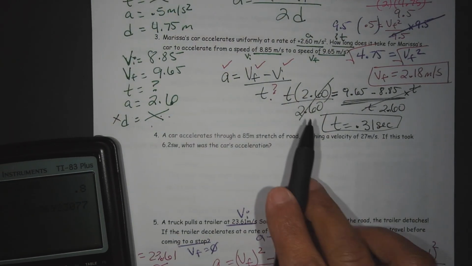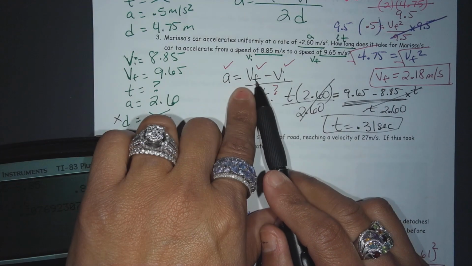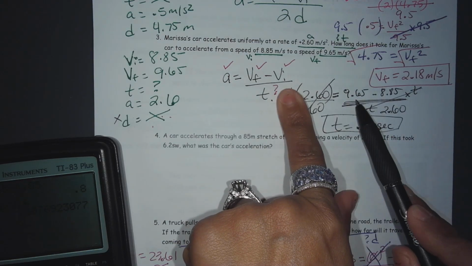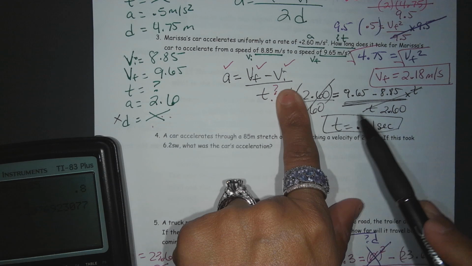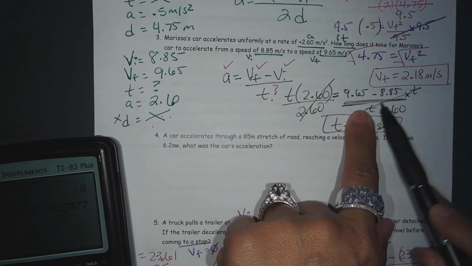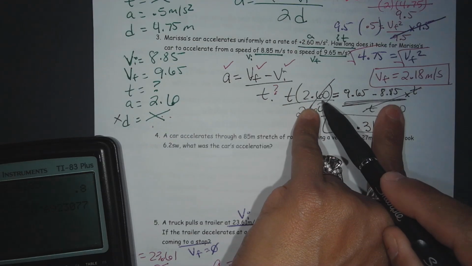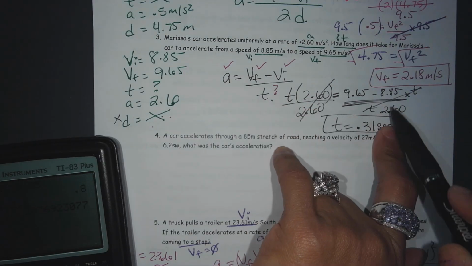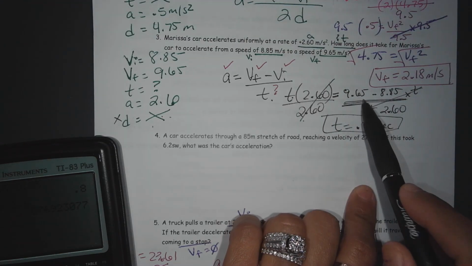So here, what I did was I wrote out this equation and filled in the variables. 2.6 belonged here, 9.65 was here, 8.85 was here, T was unknown. I multiplied by T to cancel it out on both sides, but T times 2.6 is not going to cut it, so I divided by 2.6 on both sides. That way I canceled it out and got T by itself.